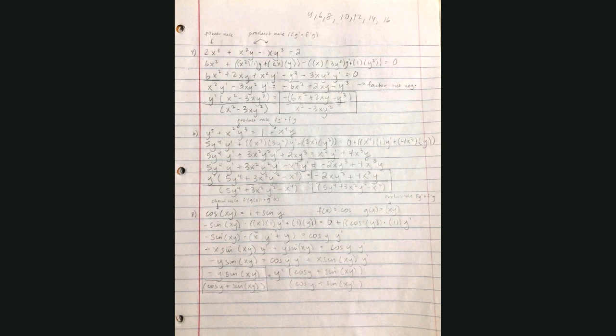And you would want to get all the y primes on one side. So you would subtract 2xy to the 3rd and subtract x to the 4th y prime. So then you would get 5y to the 4th y prime plus 3x squared y prime minus x to the 4th y prime equals negative 2xy to the 3rd plus 4x to the 3rd y.